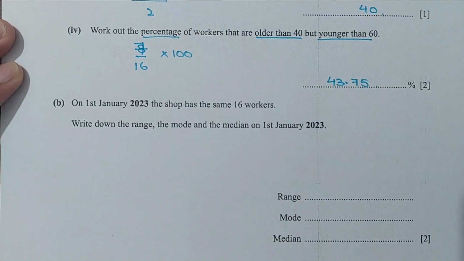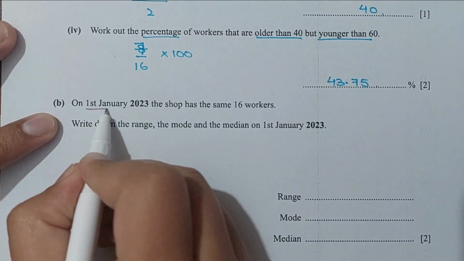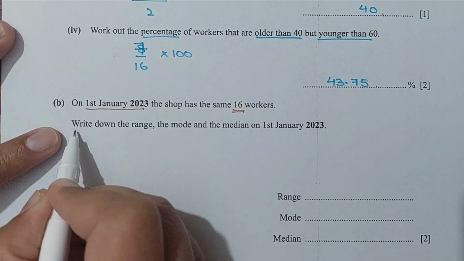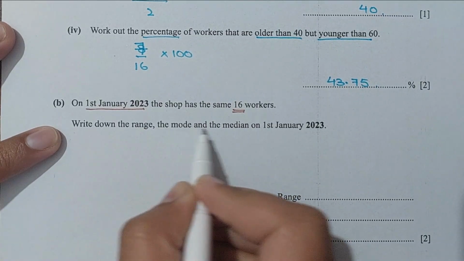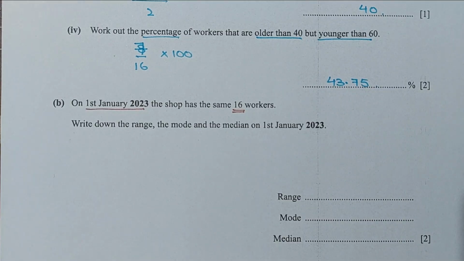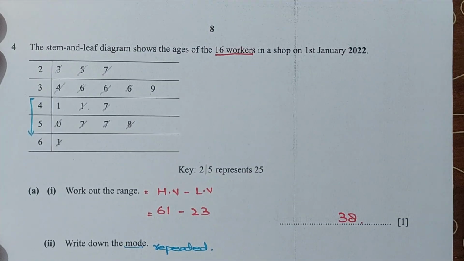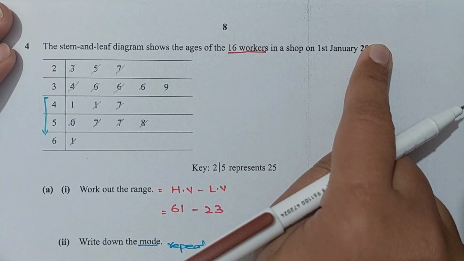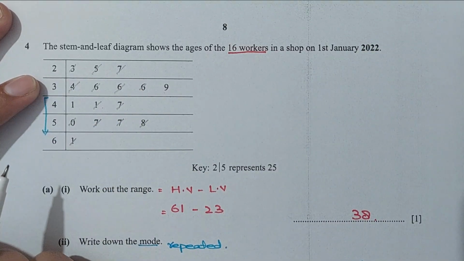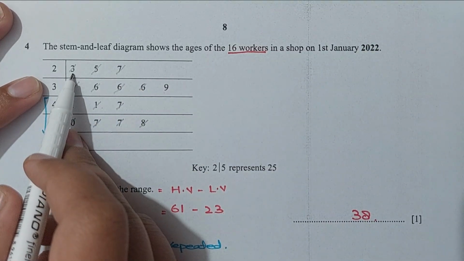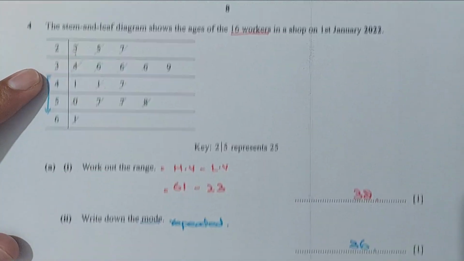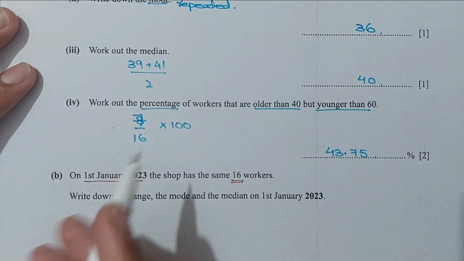All right. Now for part B. On 1st January 2023, the shop has the same 16 workers. Write down the range, the mode, the median on the 1st January 2023. So these are the ages of the workers on 1st January 22 and 1st January 23. They increase by 1 year. So the 23-year-old will now be 24. Then 25 would be 26. So let me write down the whole data.